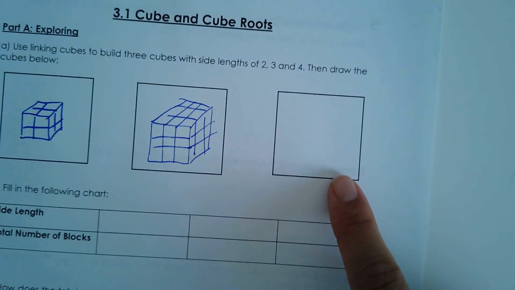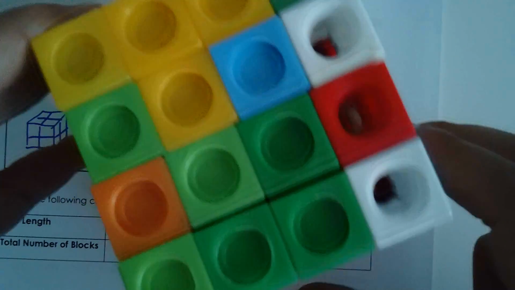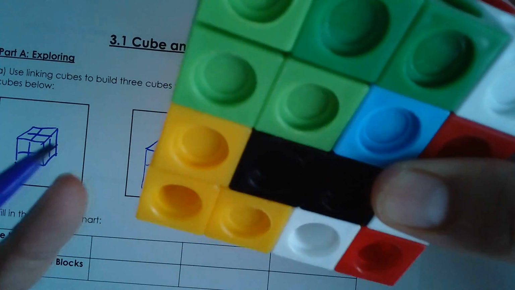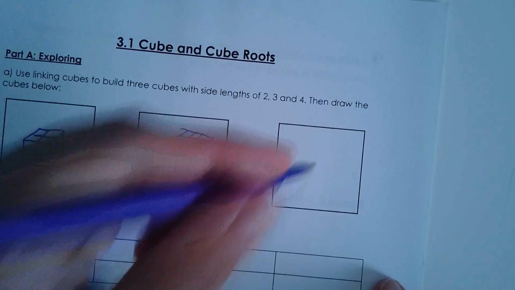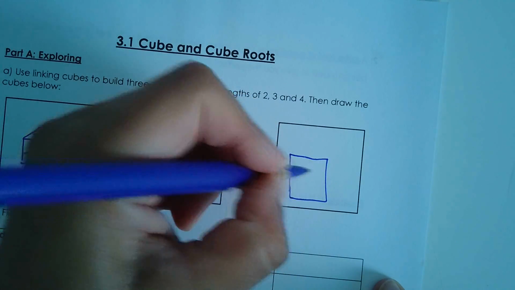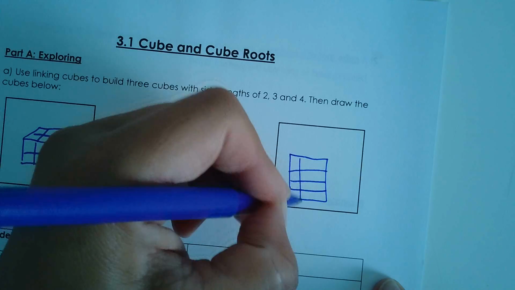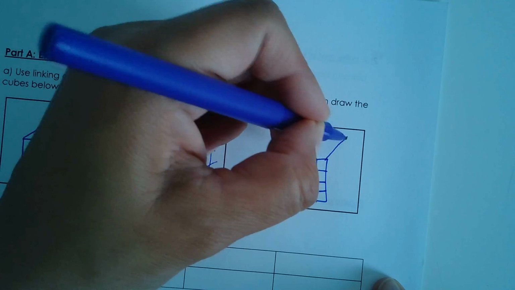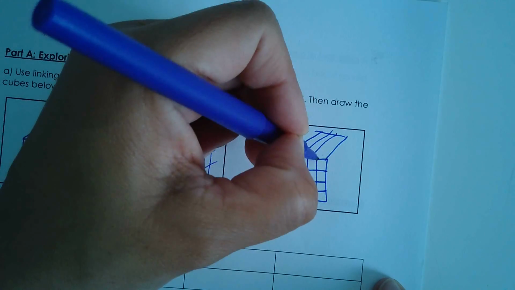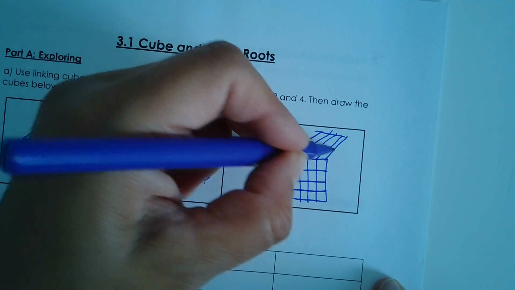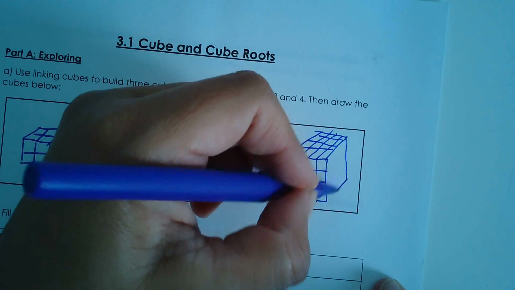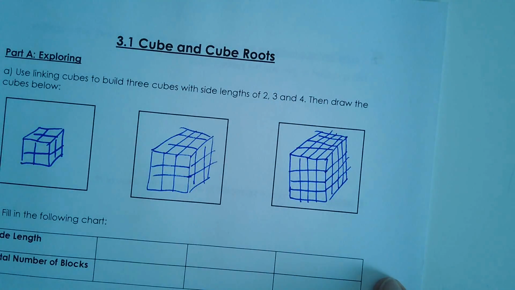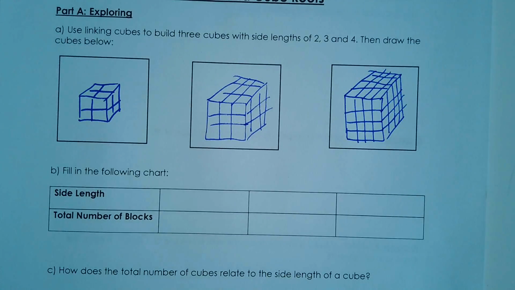And then with 4. So I've got one here with 4. So 4 by 4 by 4. So there's 4 by 4 by 4. And then fill in the following chart.